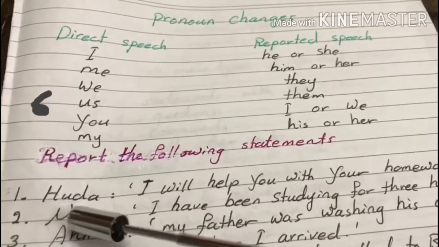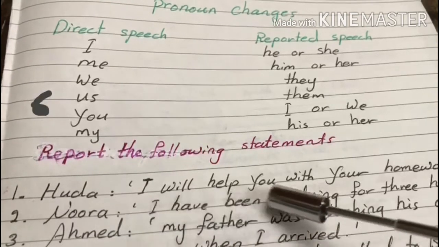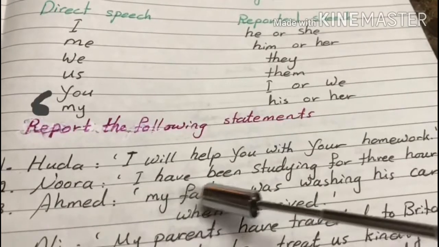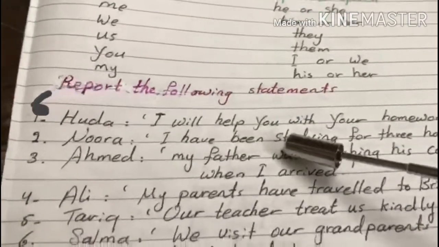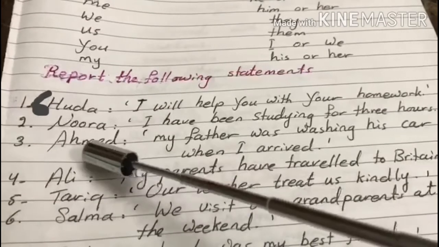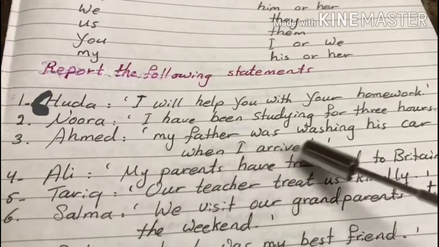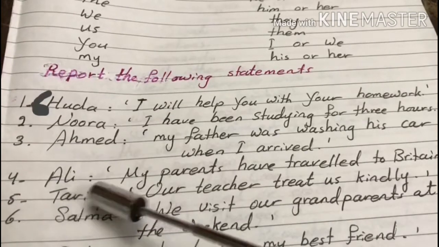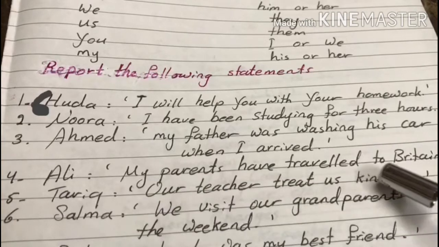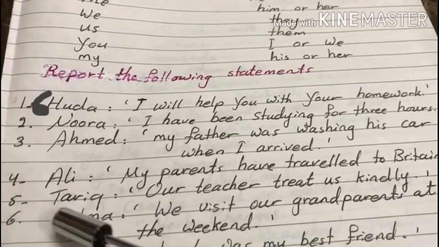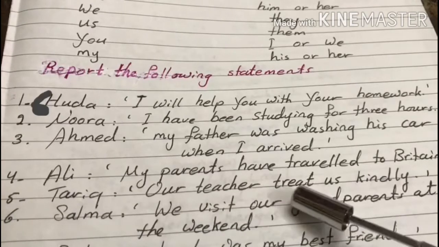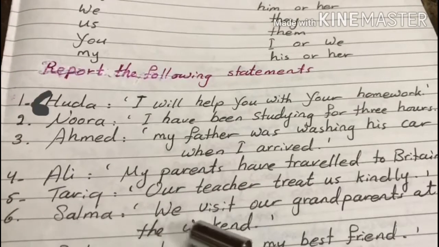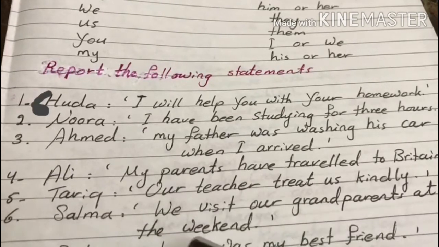The first one. Huda, I will help you with your homework. Number 2. Noura, I have been studying for 3 hours. Number 3. Ahmed, my father was washing his car when I arrived. 4. Ali, my parents have traveled to Britain. 5. Tariq, our teacher treats us kindly. 6. Selma, we visit our grandparents at the weekend.